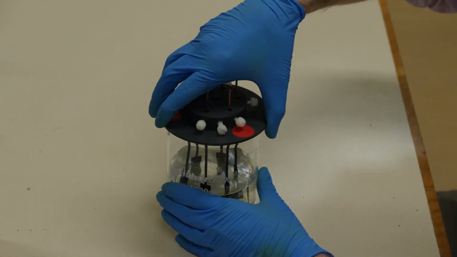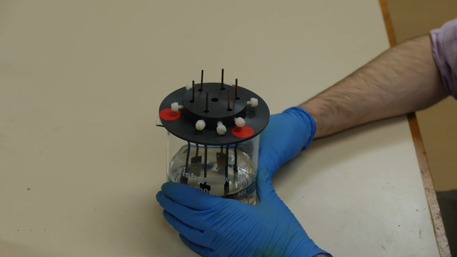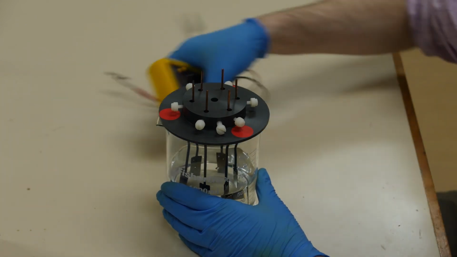Finally, the lid is placed on the beaker, immersing the coupons in the potassium iodide solution.